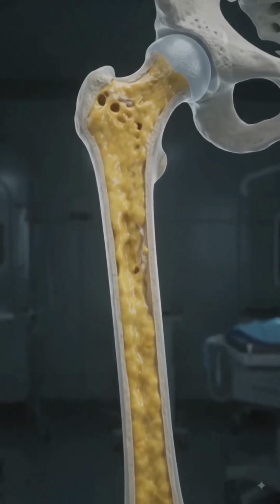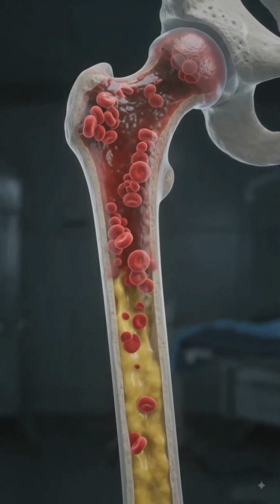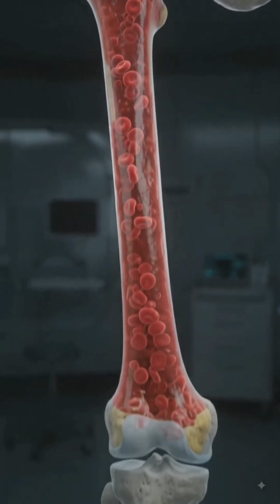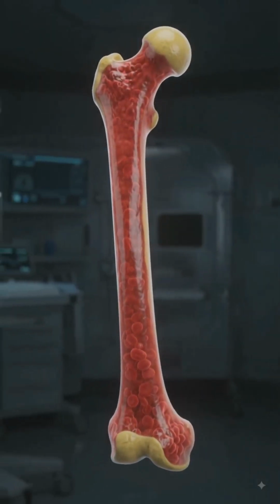During high demand, long inactive yellow marrow reverts to red marrow. This reconversion starts in the axial skeleton and proximal metaphysis.